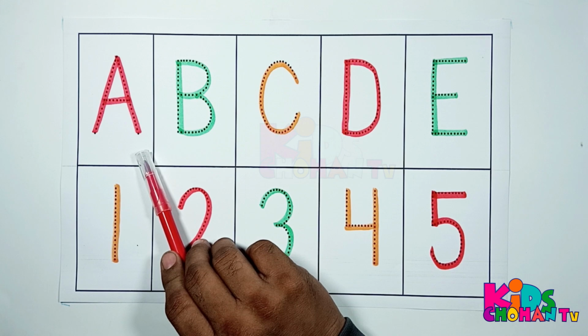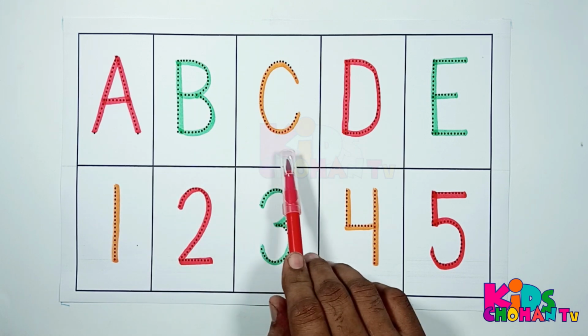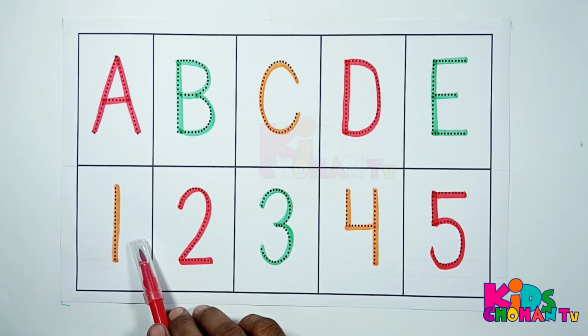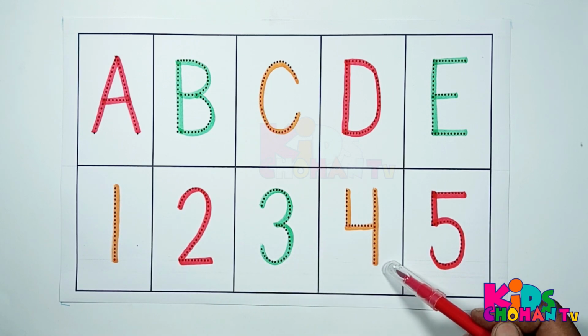Let's read again. A, B, C, D, E and numbers 1, 2, 3, 4, 5.